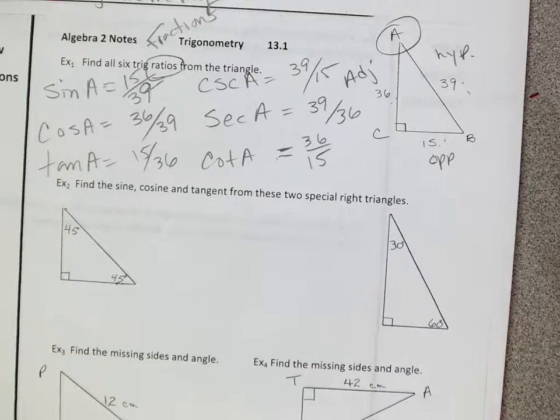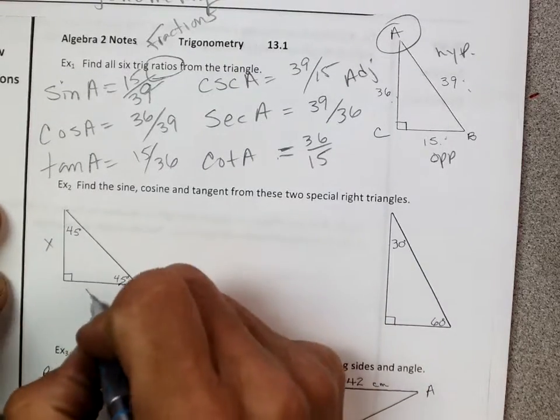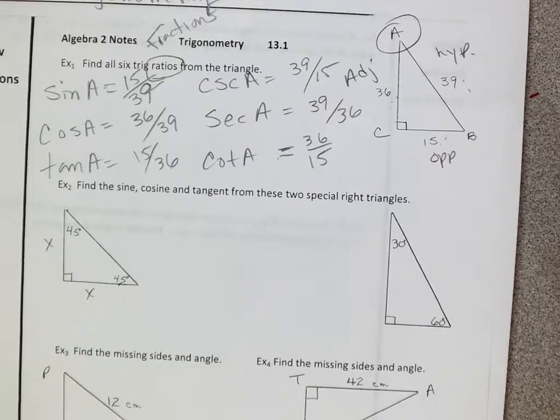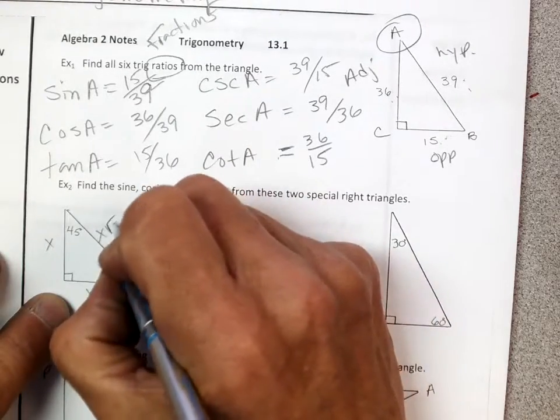So in a 45, 45, 90 triangle, it's half a square. Does that make sense? So that's why this would be x and x, because a 45, 45 is really cutting a square in half. These 2 sides are equal, right? And if you were to do Pythagoras' theorem, this side turns out to be x square root of 2, okay?